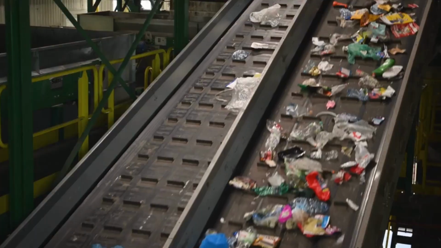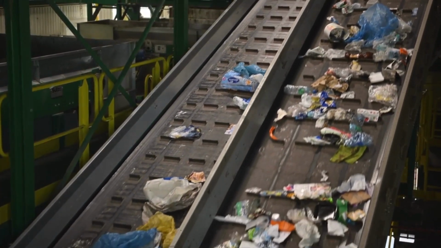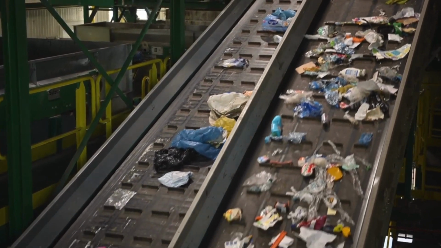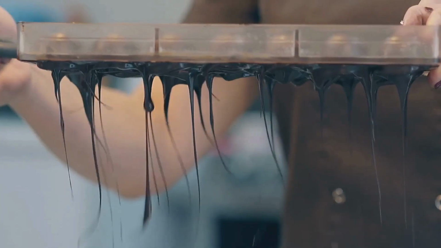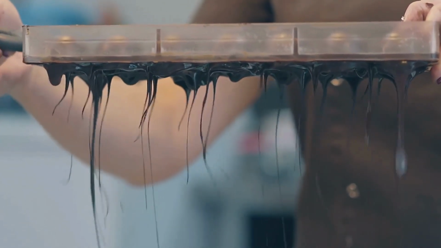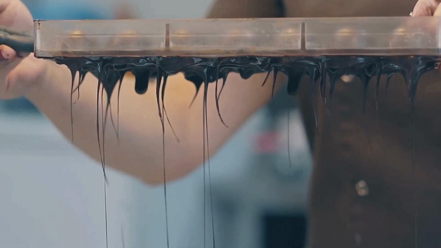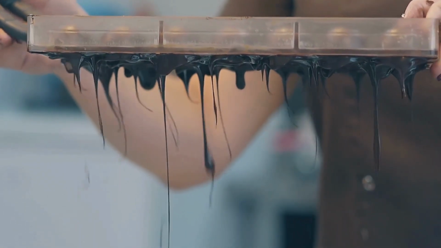As we become increasingly aware of the environmental impact of plastic waste, recycling and sustainability have gained significant importance. Plastic can be recycled through processes such as mechanical recycling, where the plastic is melted and reformed into new products, or chemical recycling, where the plastic is broken down into its basic components for further use.